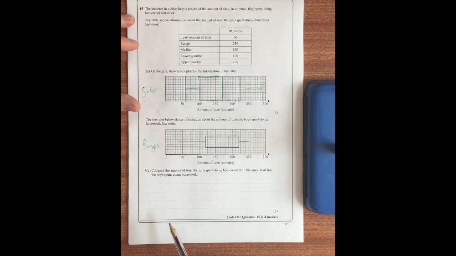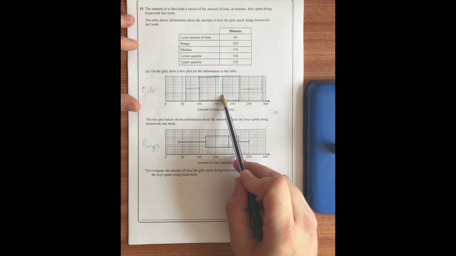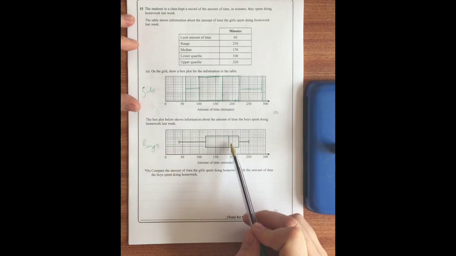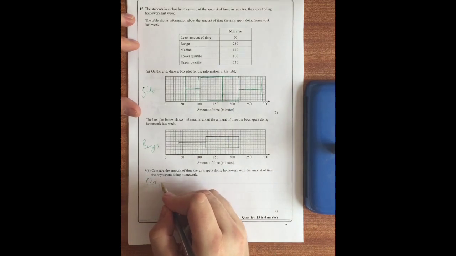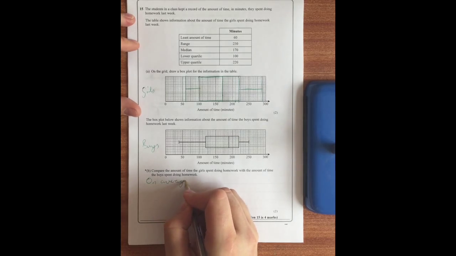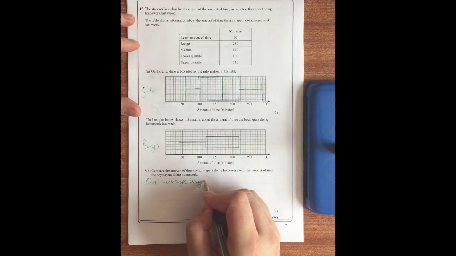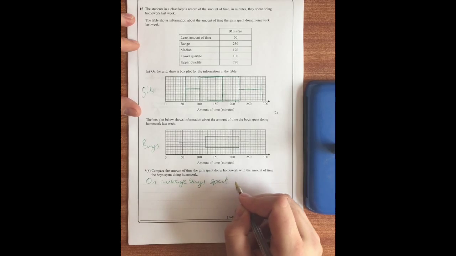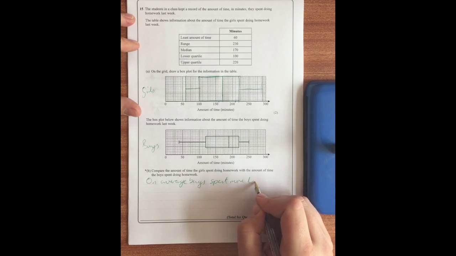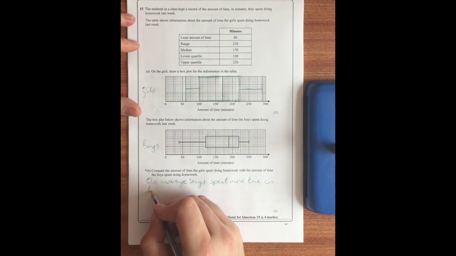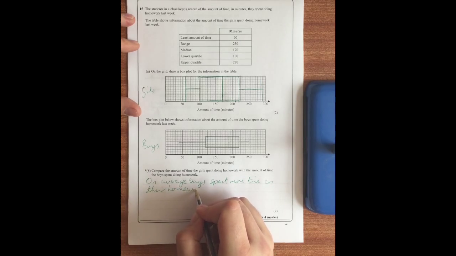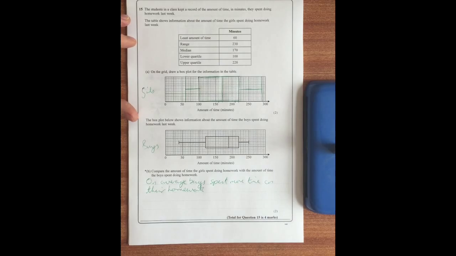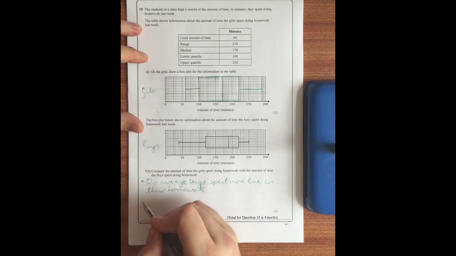The first thing we should mention are the averages. So if we look at the median, which is the average, we can see that boys spent more time on that. So you would write, on average, boys spent more time on their homework. It must be in context. So you can't just say that the median is higher. It must be that they've spent more time on their homework. So that's the first mark.